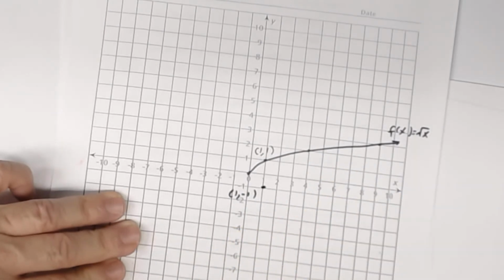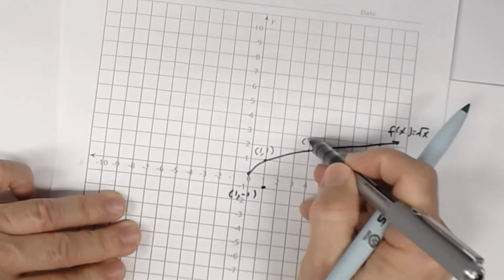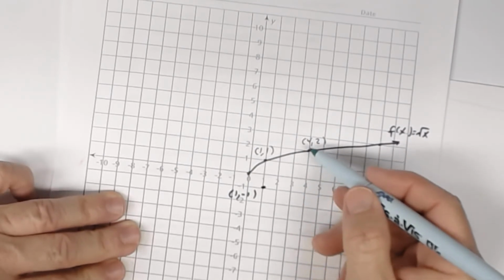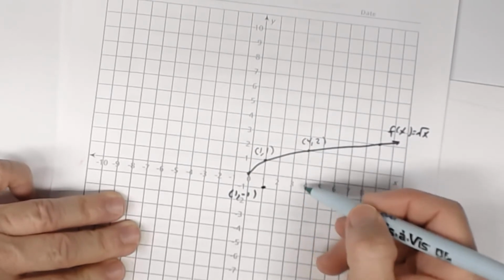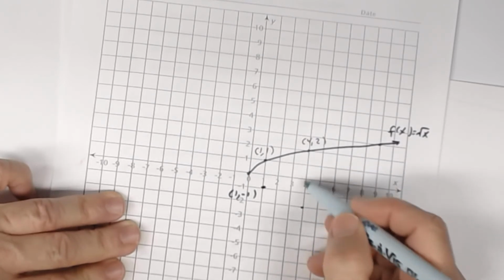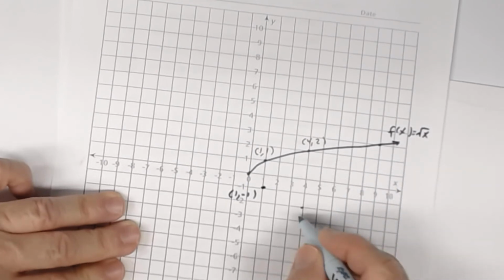See this point here? That's 4, 2. When I reflect it about the x-axis, it's 2 units above the x-axis, so I go 2 units below. The x-coordinate stays the same and the y-coordinates become opposites. So that becomes 4, negative 2.